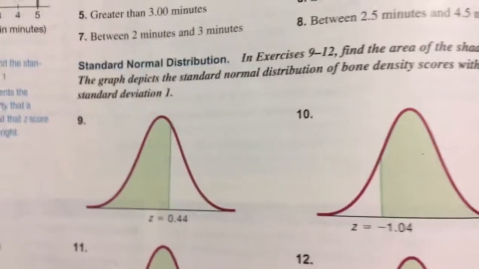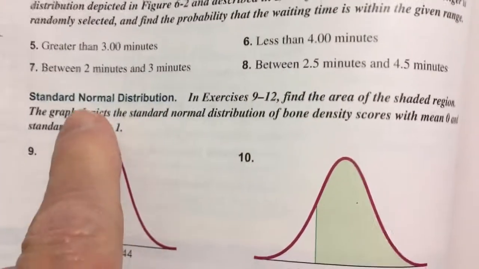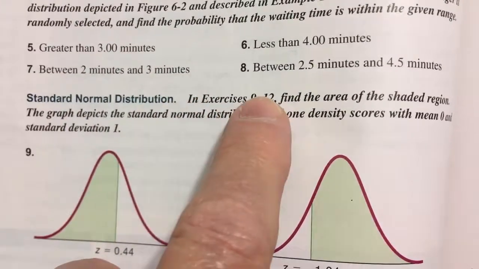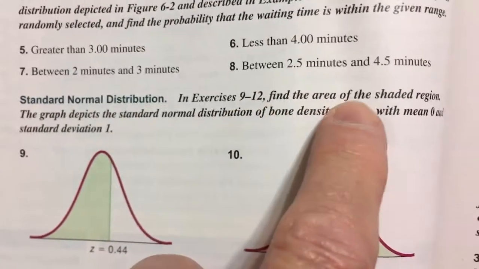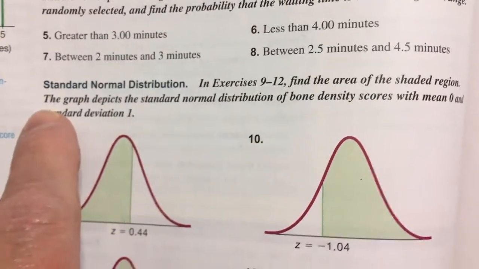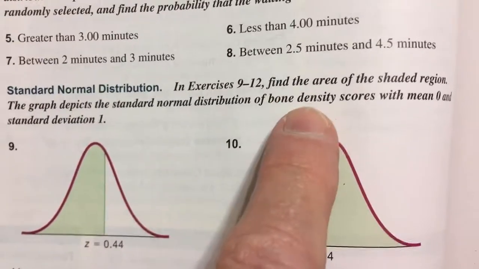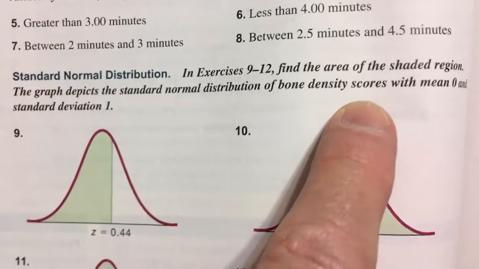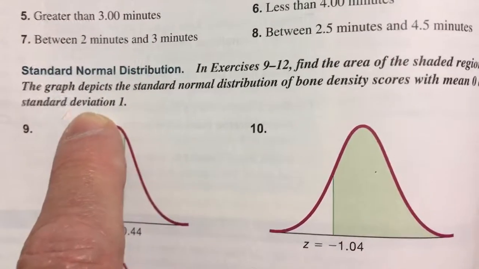Now we're moving on to number 9. And number 9 says, in exercises 9 through 12, and we're going to be doing 9 and 11, find the area of the shaded region. The graph depicts the standard normal distribution of bone density scores with a mean of 0 and a standard deviation of 1.